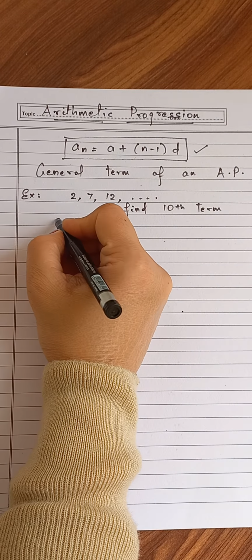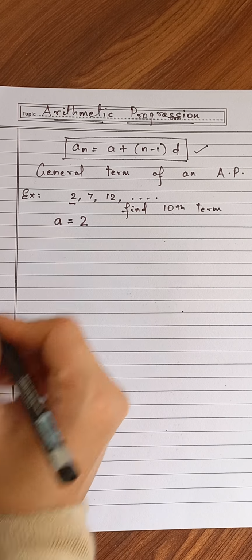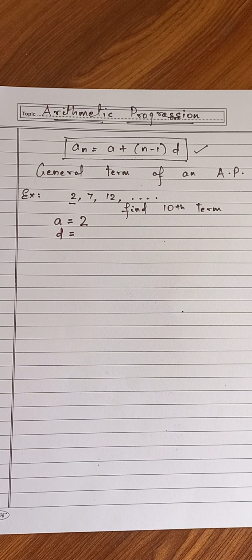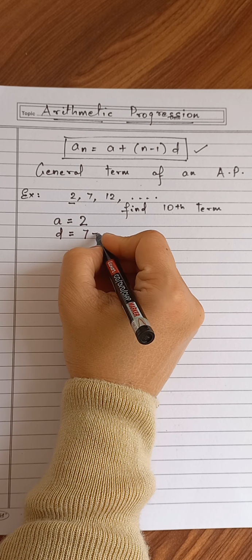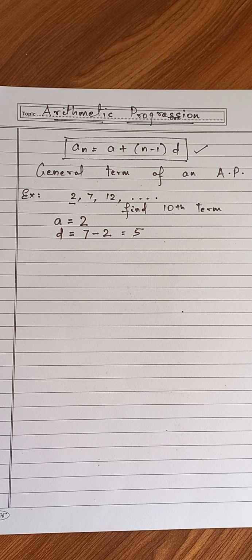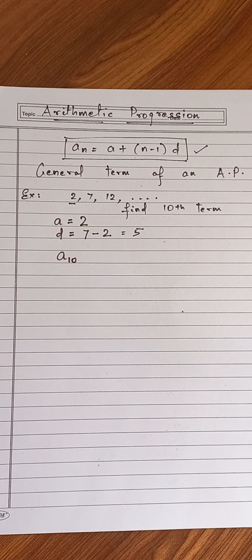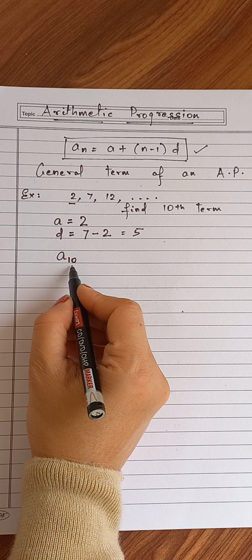So already I have told you that the first term is denoted by a, so the first term is 2, so a value is 2. Now we have to find out the value of d. You can find d by subtracting any two consecutive terms. So second term minus first term is equal to 5. That is the common difference value. Now we have to find the nth term. The nth term can be written as a10.